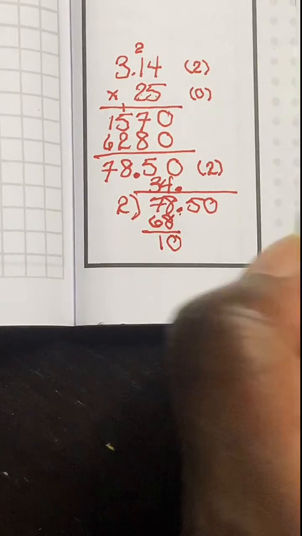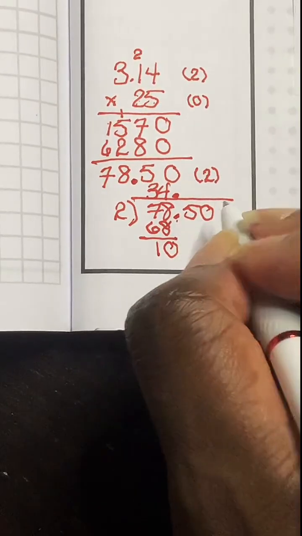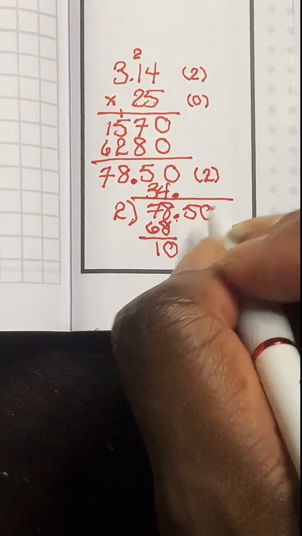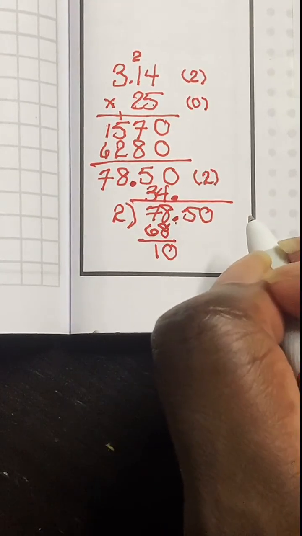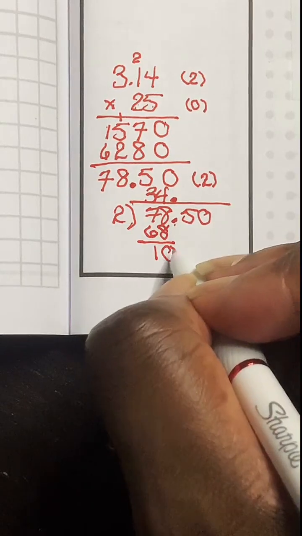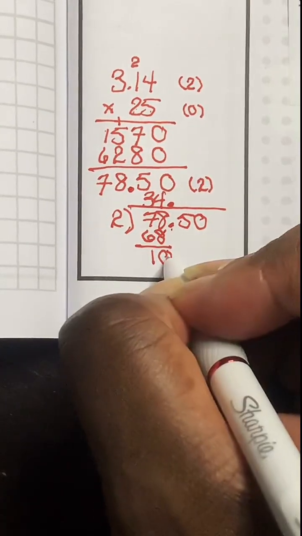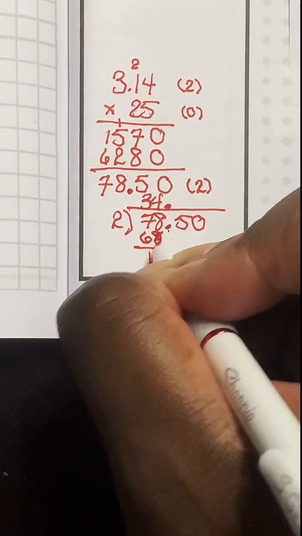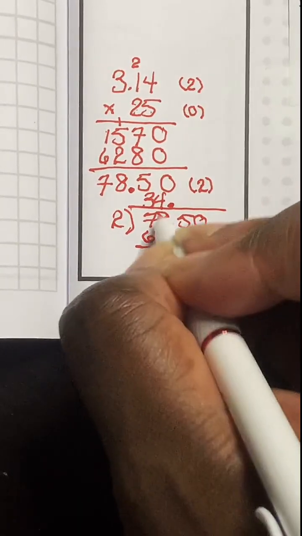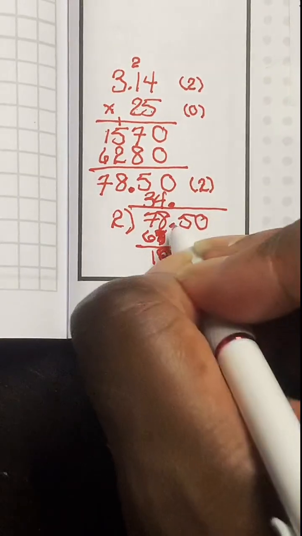Okay, so we got our 1, 0. Now, how many zeros got a 4? Hold on. This should be an 8. I'm doing a little too much. I'm doing too much. I'm sorry, everybody. So we got a 6, we got a 1.